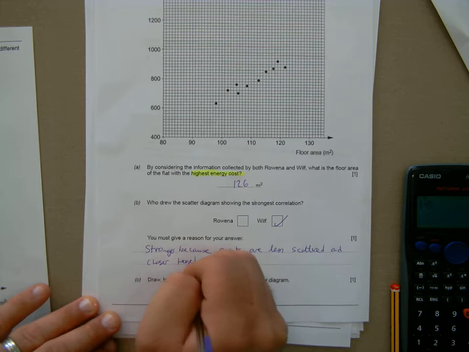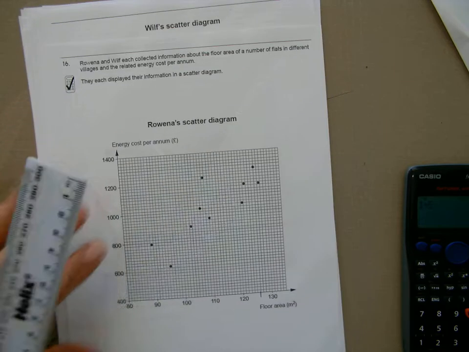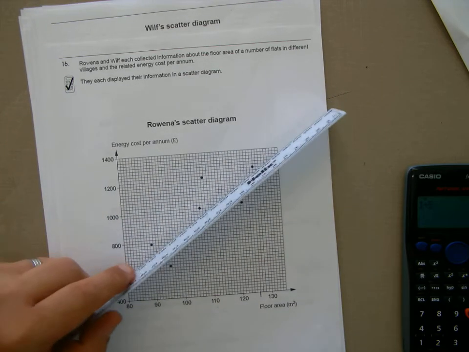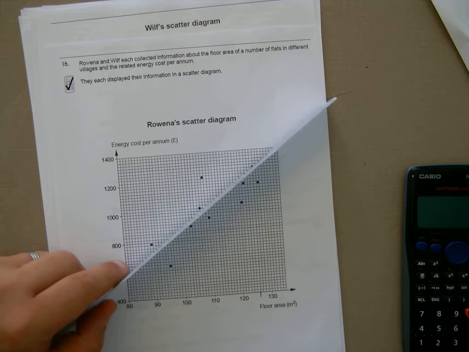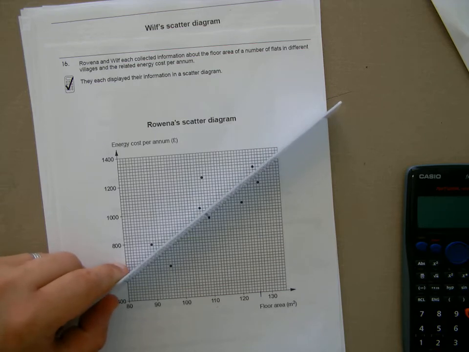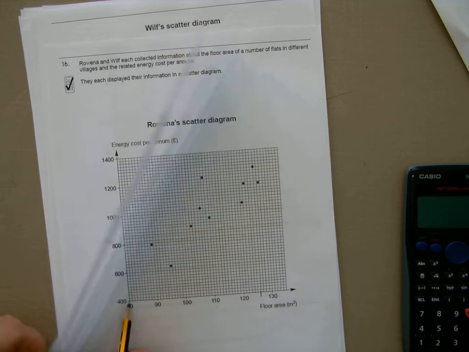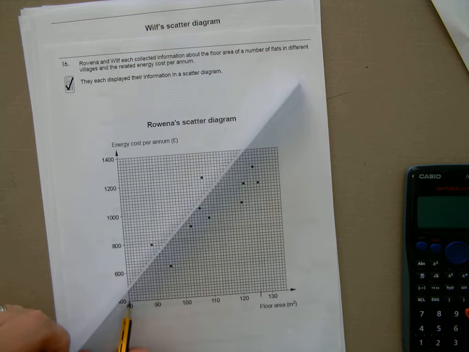Draw by eye a line of best fit on Rowena's scatter diagram. We get a ruler and look at both sides, so we get roughly the same amount of points each side. Remember, it doesn't have to go through the origin. People seem to think it has to go through this corner point, but that isn't even the origin, because it's not 0. If it goes through there, sometimes you would lose the mark.